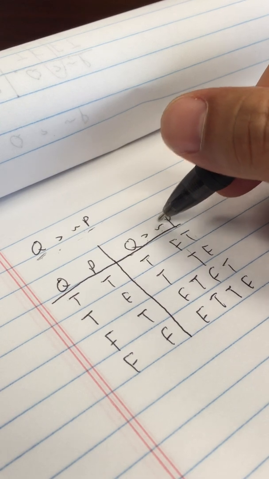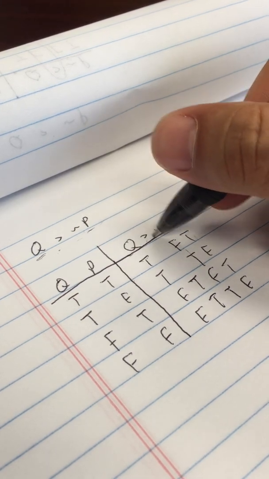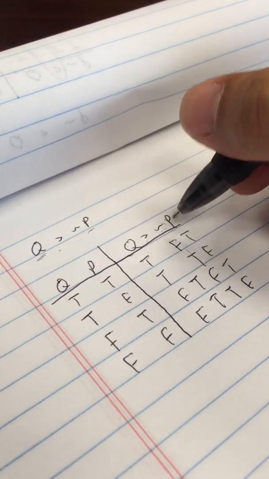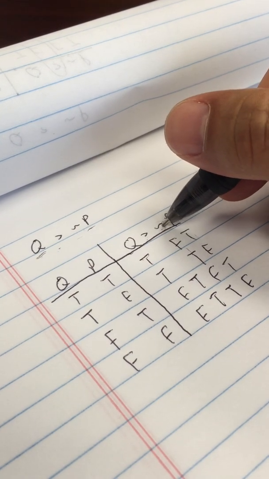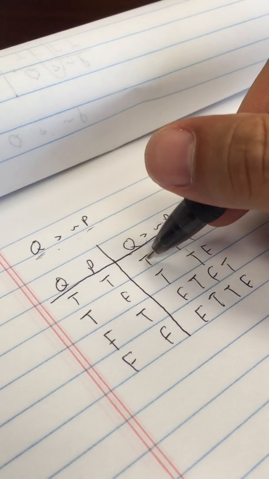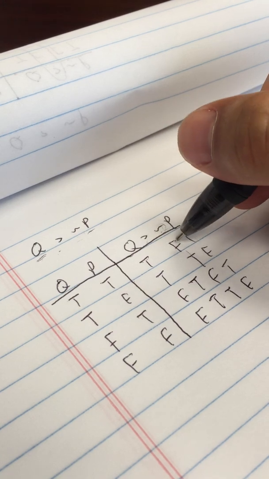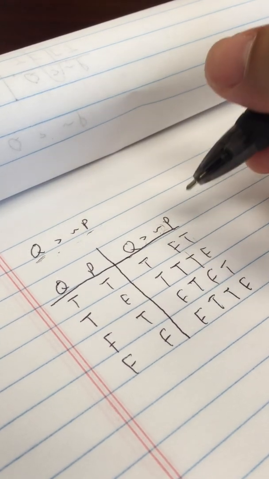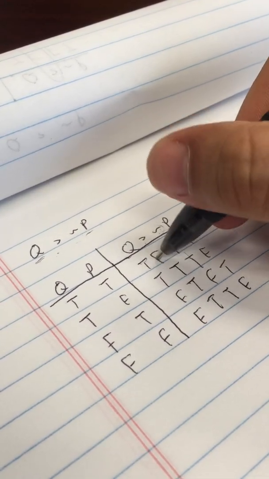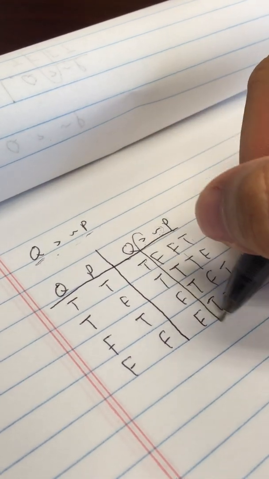So in this case, the consequent is the not part right here, right? This is not P, is the consequent. So I need to look at the column underneath the tilde. So if this is true, then is the tilde true? Well, it is here, so that's true. It isn't here, so that's false. And that's the value of my main operator.